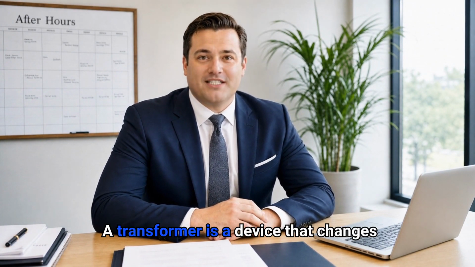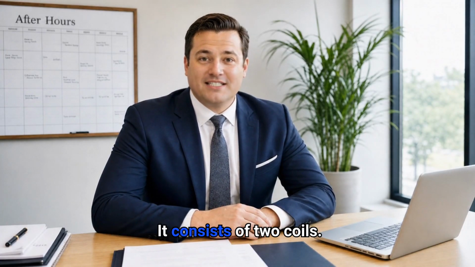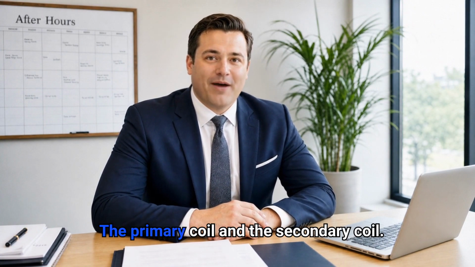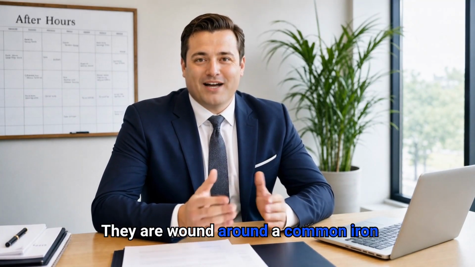Now let me explain the principle of the transformer. A transformer is a device that changes the voltage of alternating current. It consists of two coils, the primary coil and the secondary coil. They are wound around a common iron core.